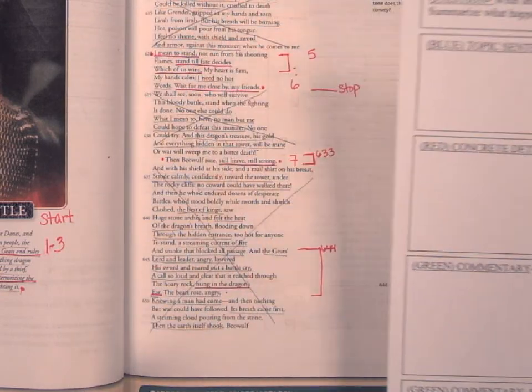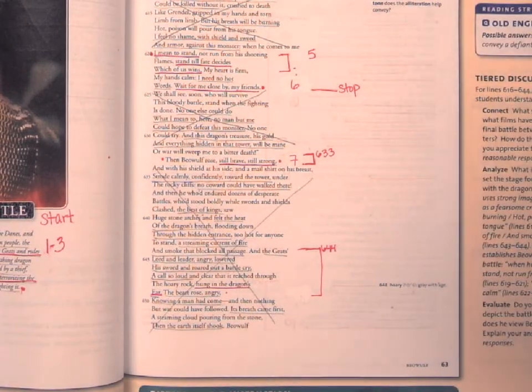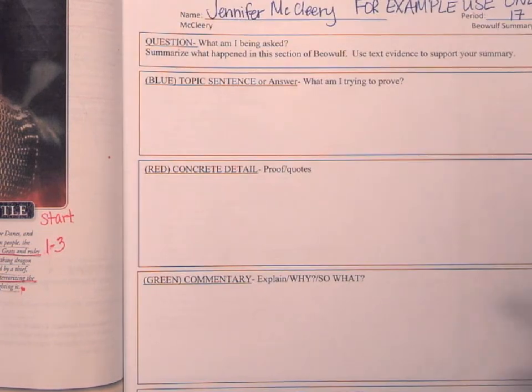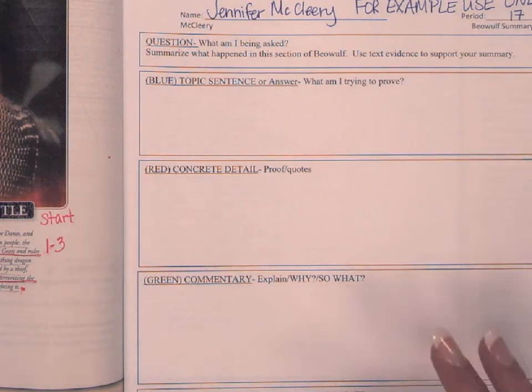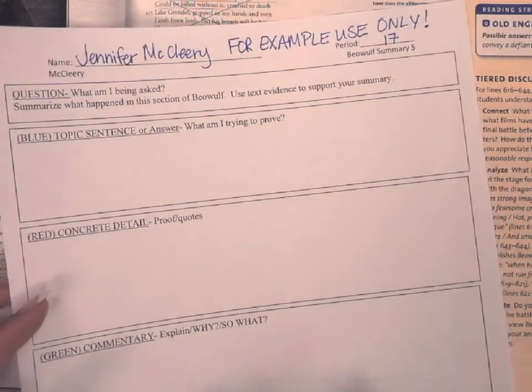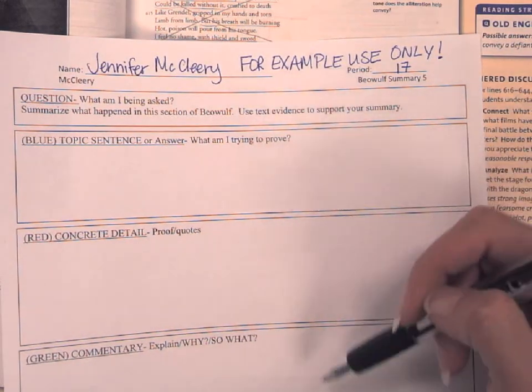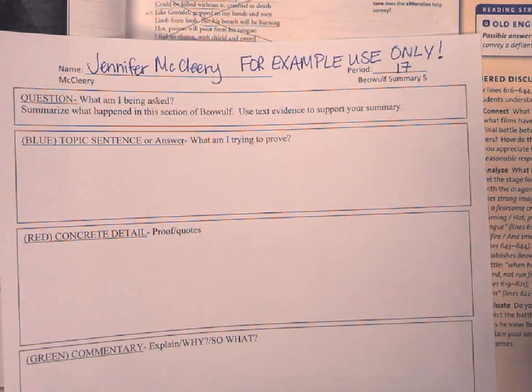This goes with the part of the book that is page 62 to page 65, so you're supposed to summarize those pages. You should have already watched the video of me going through the reading and answering the study questions for these pages. If you haven't done that, you need to do that first before you can do the writing. Okay, and just as a reminder, this is for example use only.